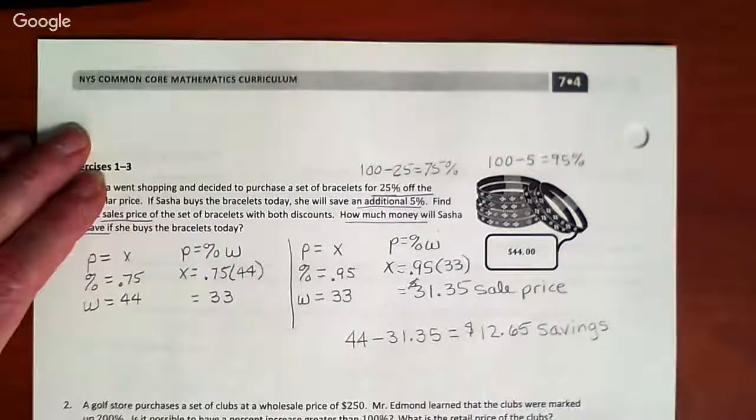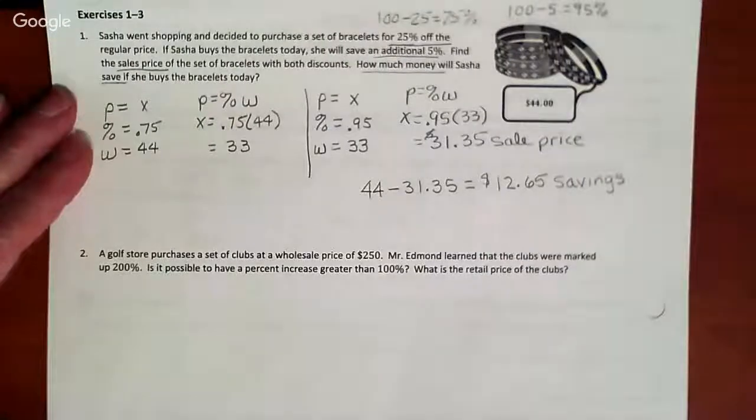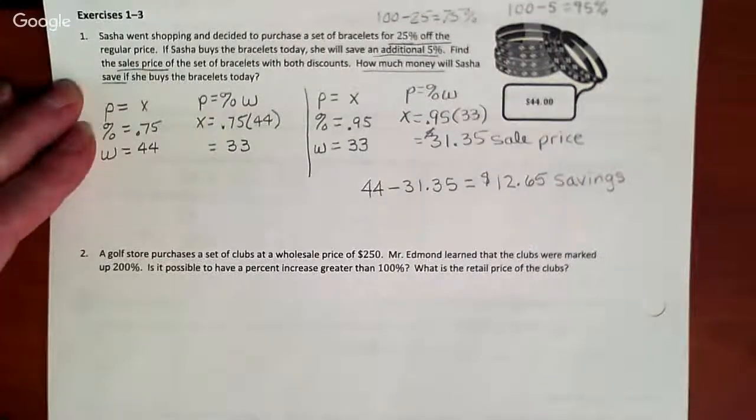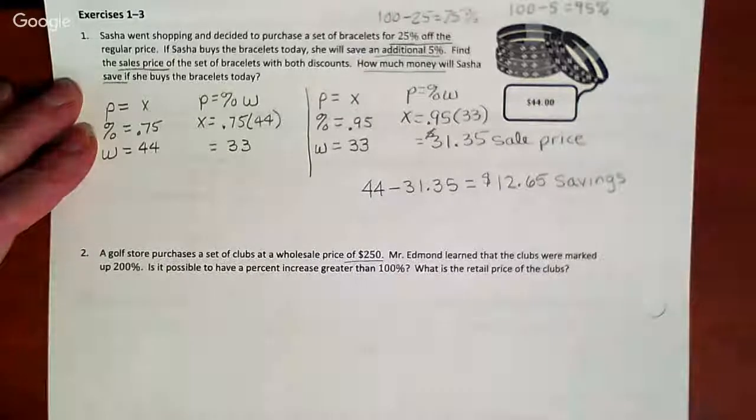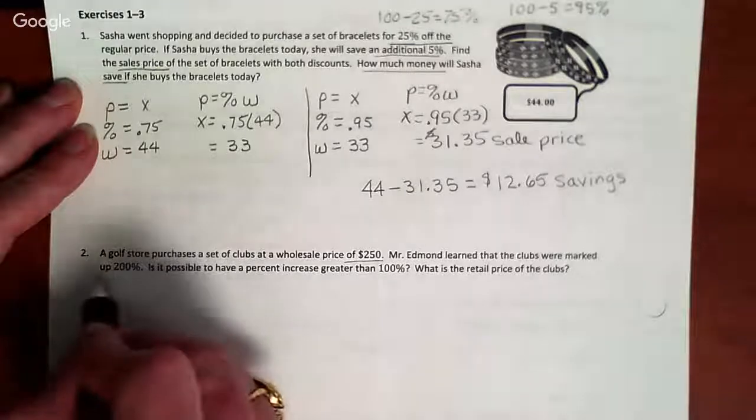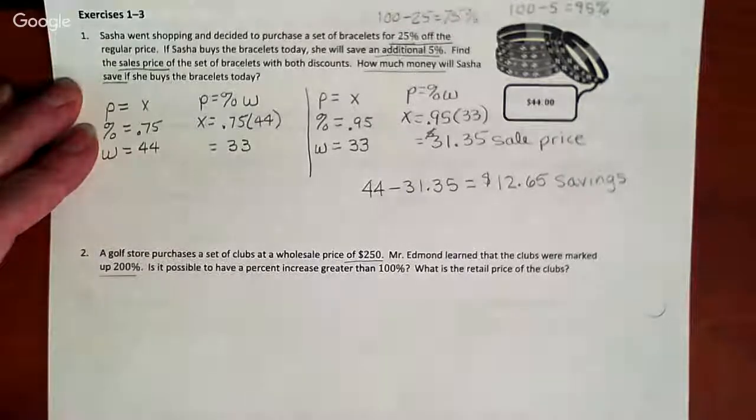Okay. Our next question, one of our favorites because it's about golf. It says a golf store purchases a set of clubs at a wholesale of $250. Mr. Edmund learns that the clubs were marked up 200%. Is it possible to have a percent increase greater than 100%? Well, yes, it is. You can increase it any amount that you want. And then it says, what is the retail price of the clubs?